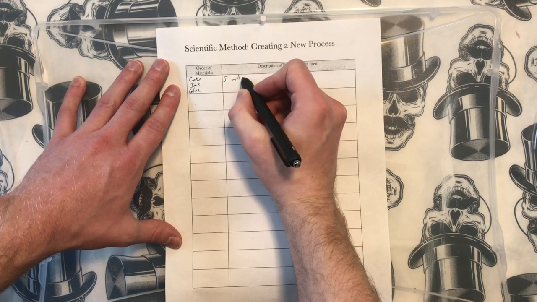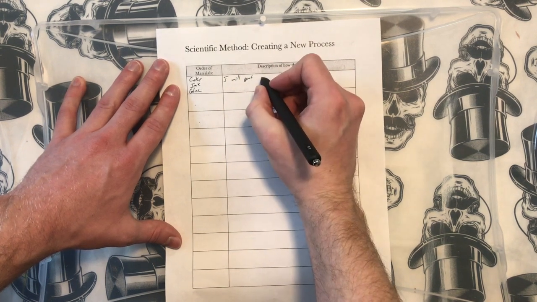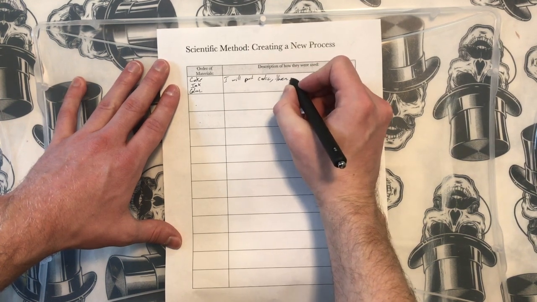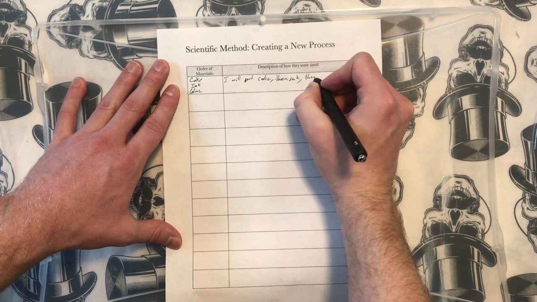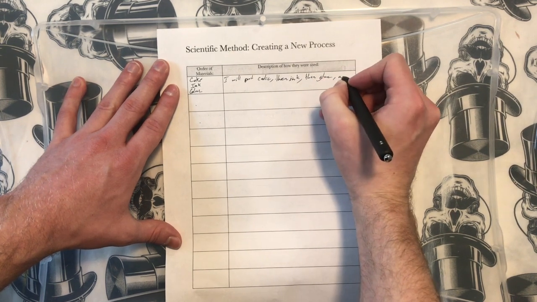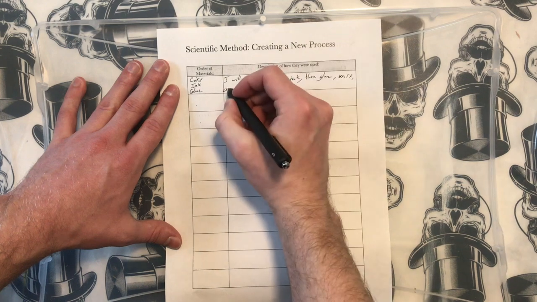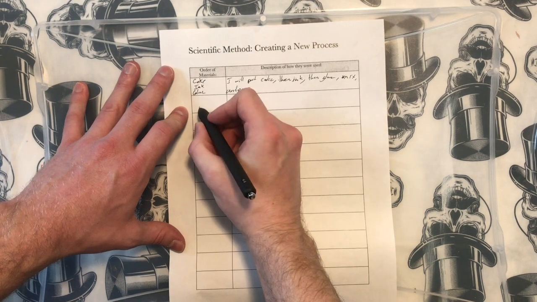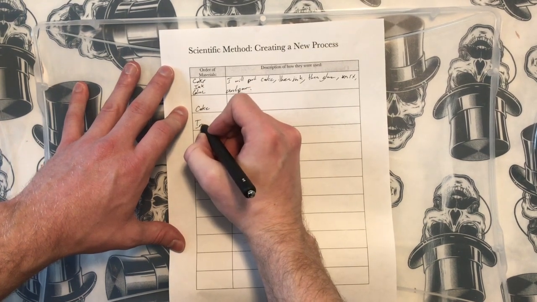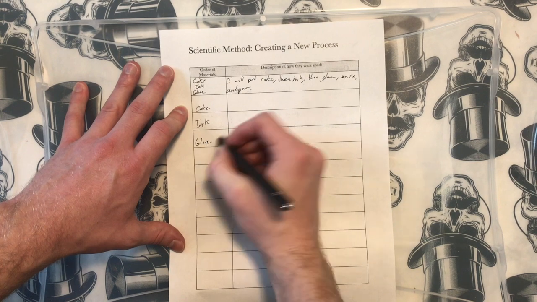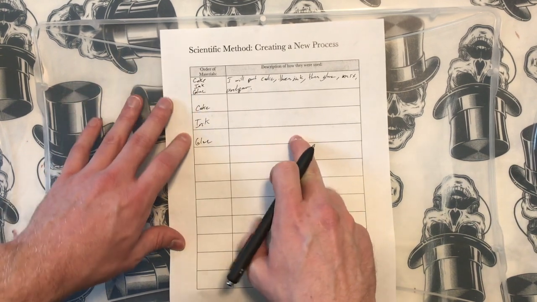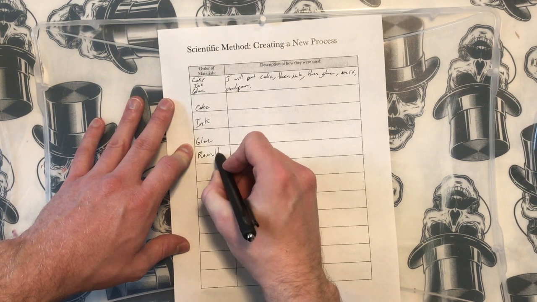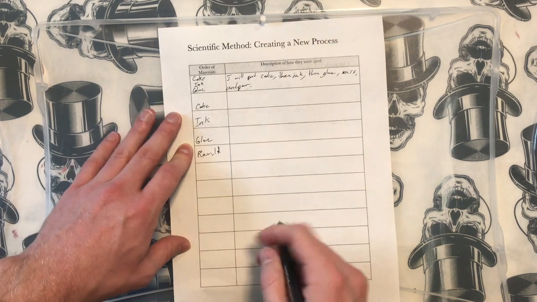I will put Coke, then ink, then glue. I'm going to put mix and pour. Okay, that can be one. But again, I can also say Coke, ink, glue, describe what I do with each one of those, and then maybe underneath that, I can put result. And then this can be the result. So that's a couple different ways you can do this.